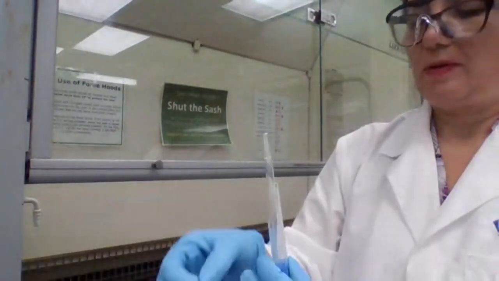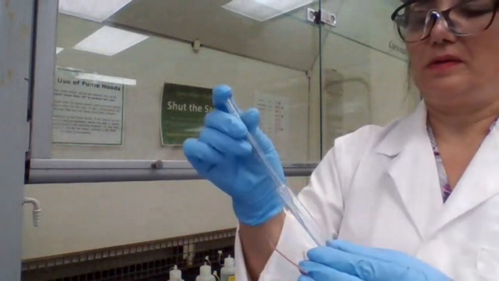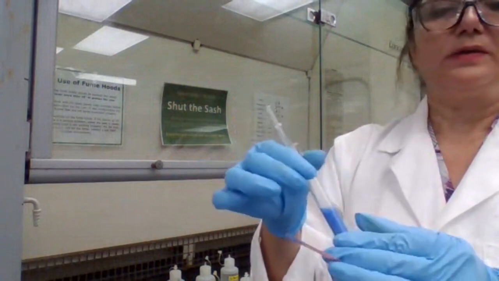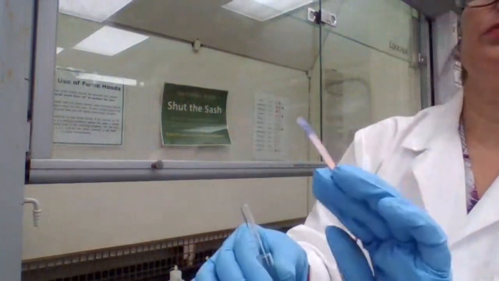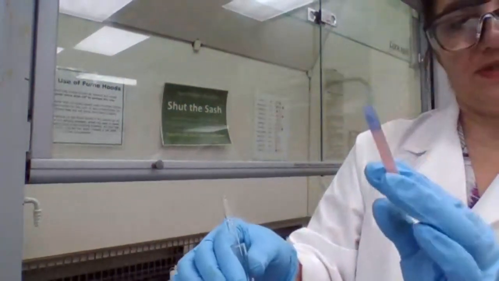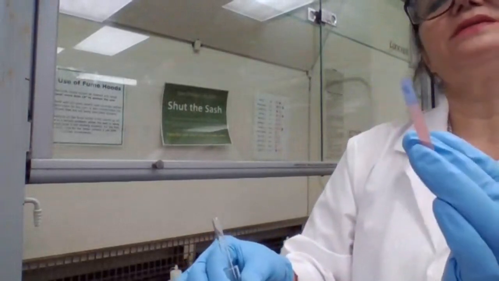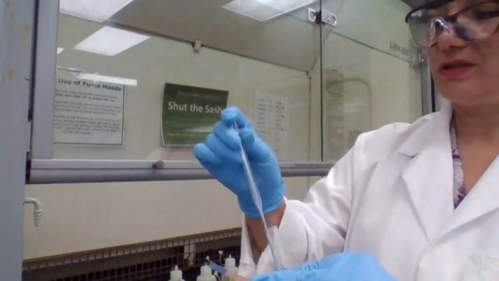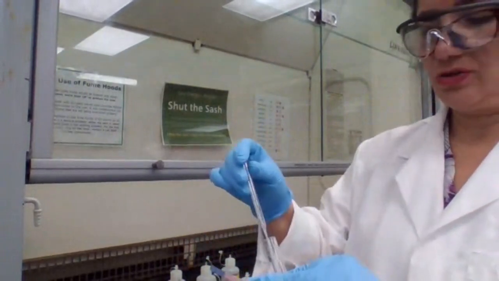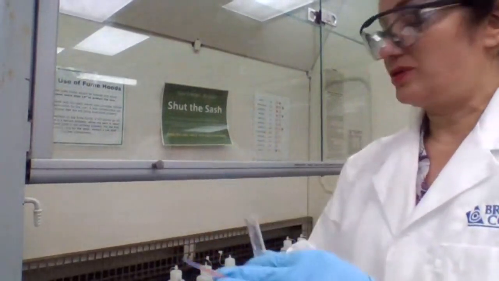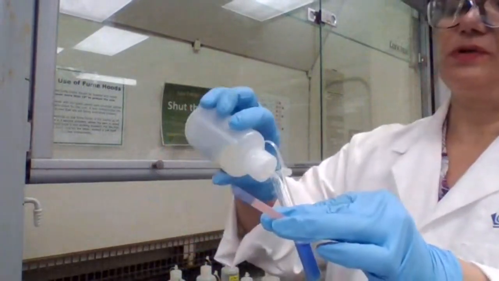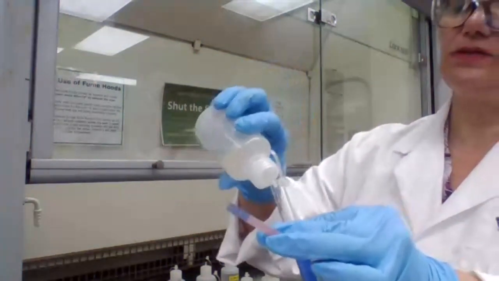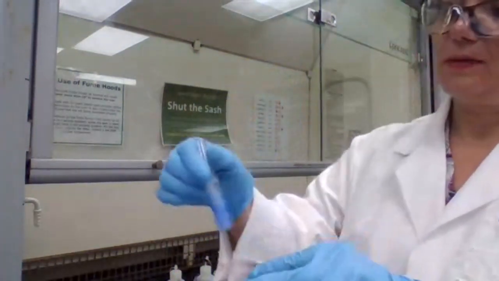Take a drop, place it on the litmus paper. Okay, the red litmus paper turned blue. What it means is that the solution is basic. And it says after it is basic, just to make sure you have added enough, add 3 extra drops. So we're going to add 3 extra drops to make sure. 1, 2, and 3. Okay.